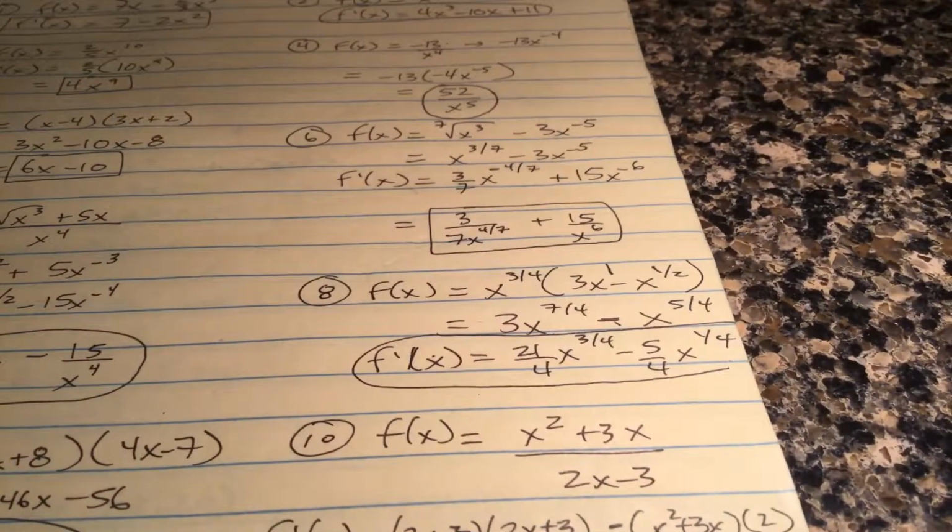All right, number 8, just distribute there. X to the 3/4 times 3x to the 1st is 3x to the 7/4 minus x to the 1/2 times x to the 3/4 is x to the 5/4. Then use the power rule.